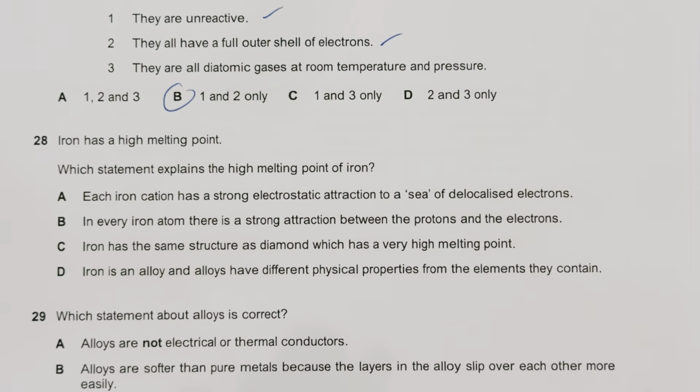Moving to question number 29. Question number 29 is that which statement about alloy is correct? Alloys are not electrical or thermal conductors. No, it's not necessary. Alloys are softer than pure metal. Again, this is not right. Mostly alloys add more value to strength. Brass is a mixture of copper with small amounts of chromium, nickel and carbon. No. The percentage of each metal in an alloy may vary. Yes, because it is a mixture. Alloy is a mixture, so the percentage doesn't stay fixed in every alloy.